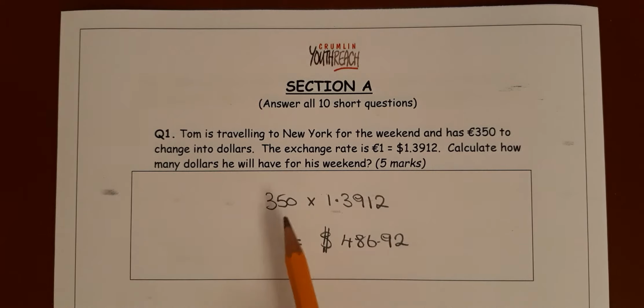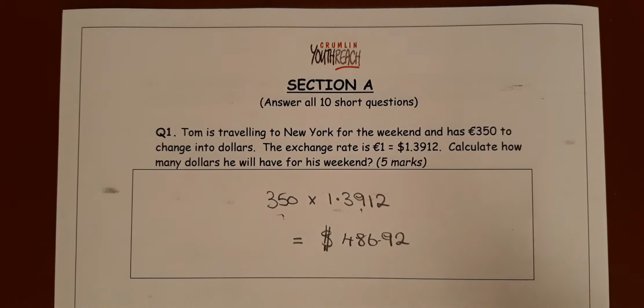Simply all we do here is multiply the amount of euros Tom has by the exchange rate, and this gives us an answer of $486.92. Don't forget, put in your dollar sign.